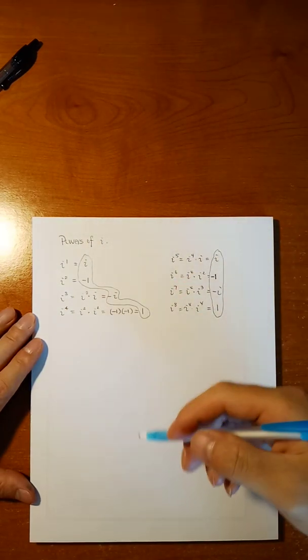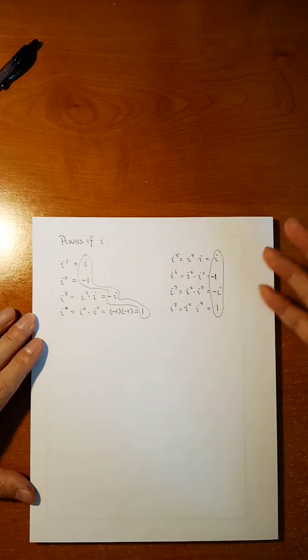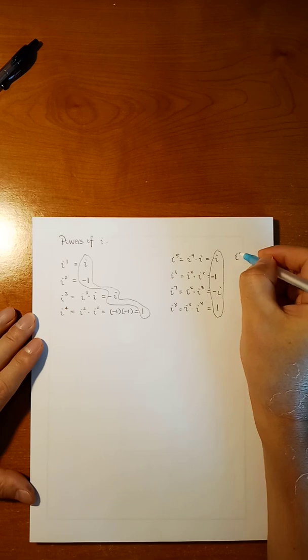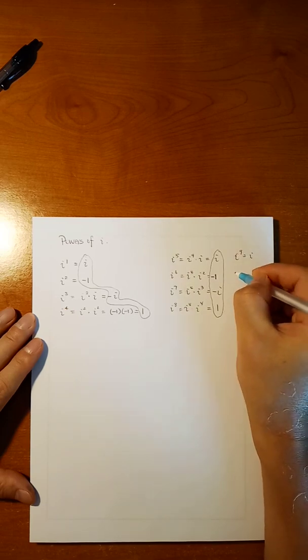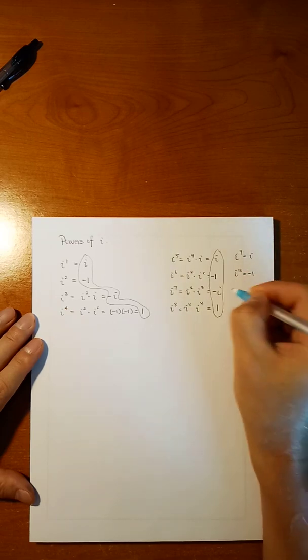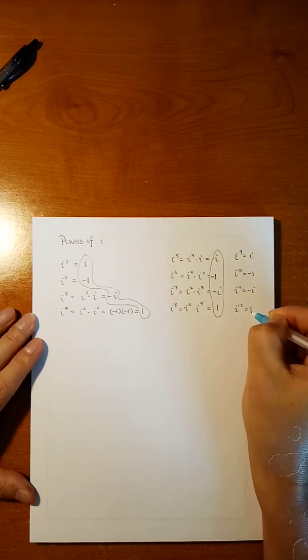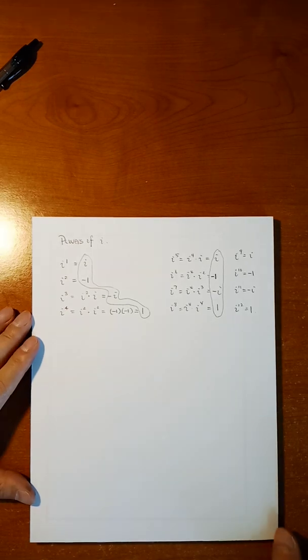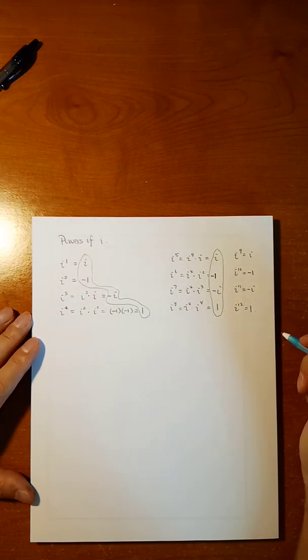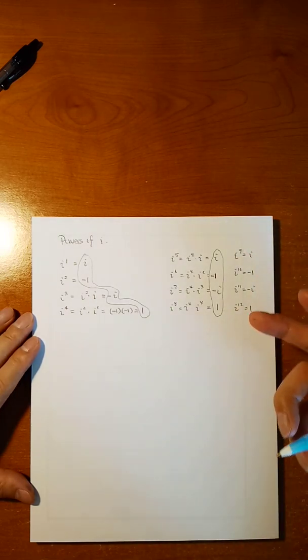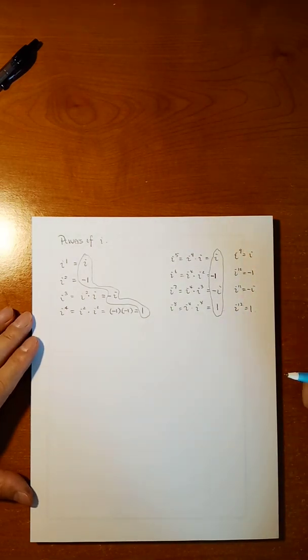It's repeated. You can expect that after 8, i9 is going to be i, i10 is going to be -1, i11 is going to be -i, i to the 12 is 1. It's periodic. The period is 4. Every 4 times the values of the power will repeat. Alright, so this is a very, very interesting and special property for i.